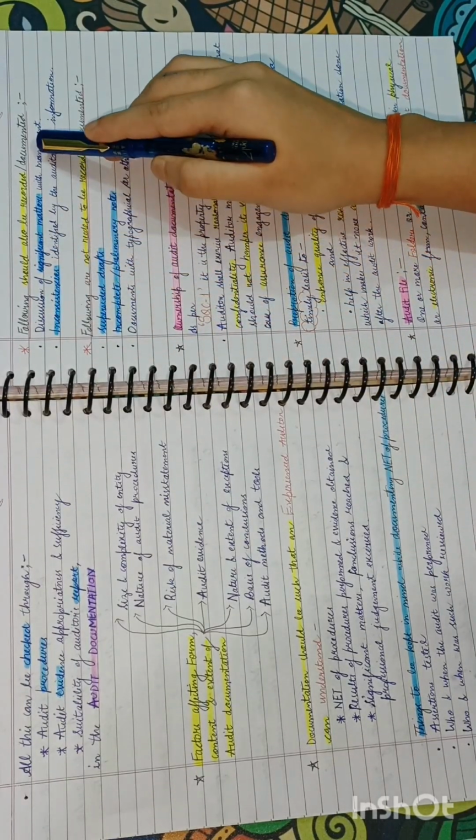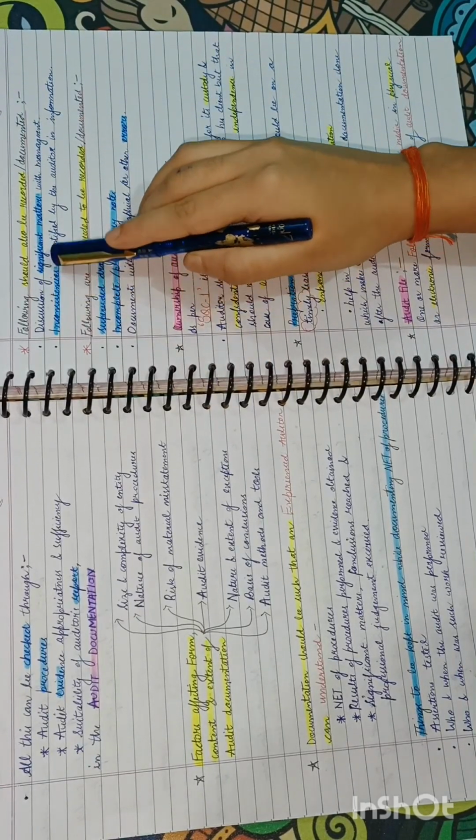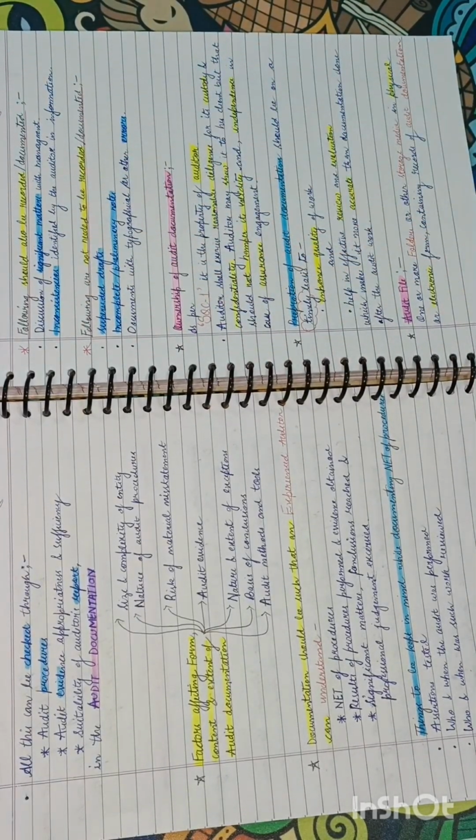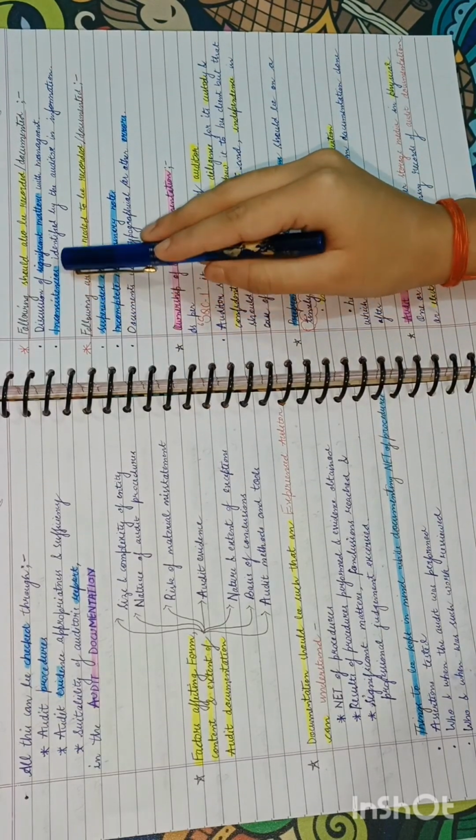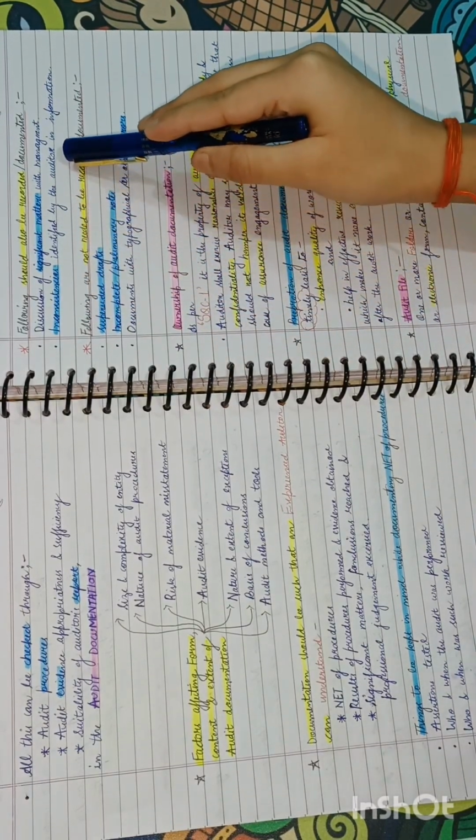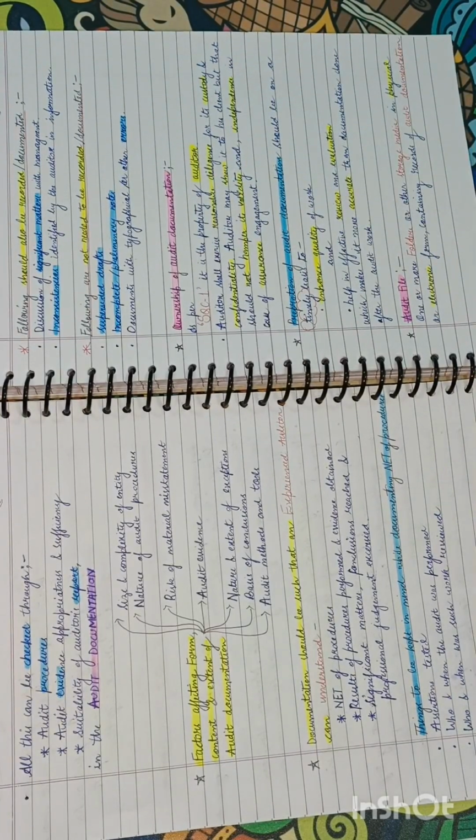Following should also be recorded or documented. Discussion of the significant matters with the management. Say for example, the auditor had a discussion on some significant matters with management or those charged with governance, then it should also be included in the audit documentation to increase its quality. Inconsistencies identified by the auditor in financial information. The auditor shall record the inconsistencies or exceptions which have been identified by the auditor in the financial information to increase its relevance.